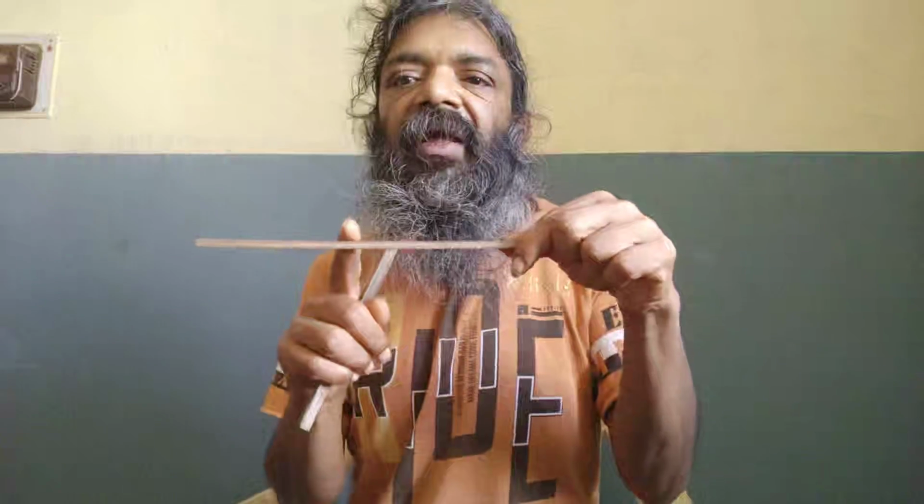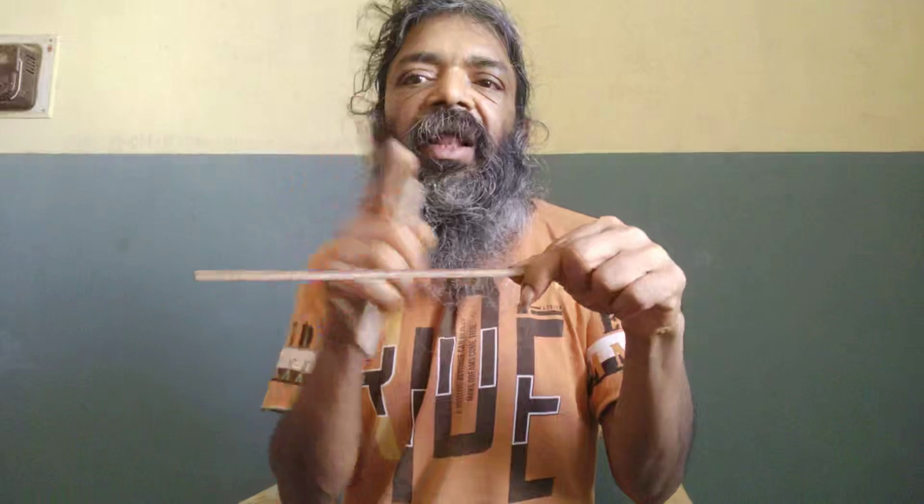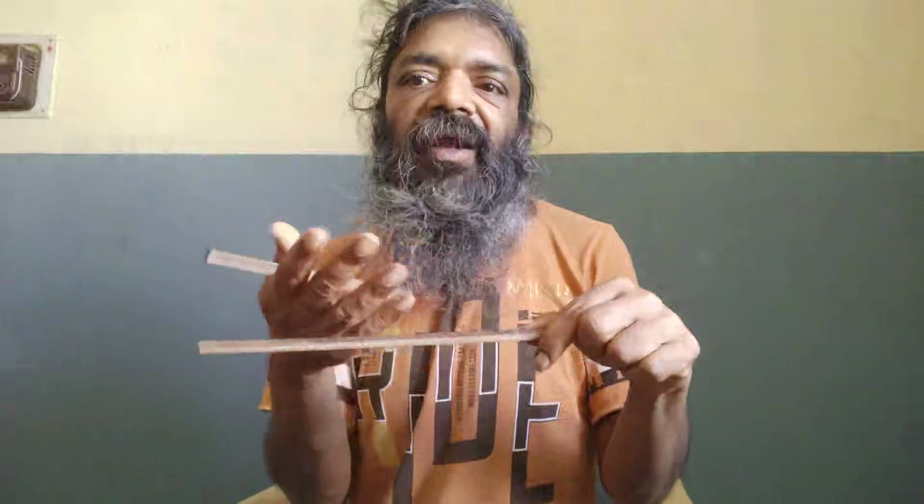Whatever line integral I am getting in a loop, divided by the area that this loop is making. So if this is a to b and this is b to c, then the area is a to b into b to c, because the other sides will be the same.